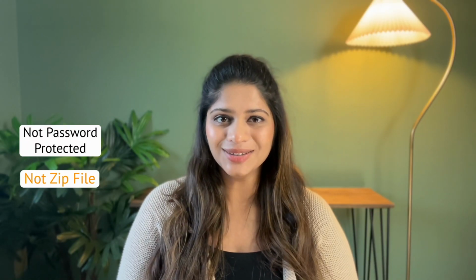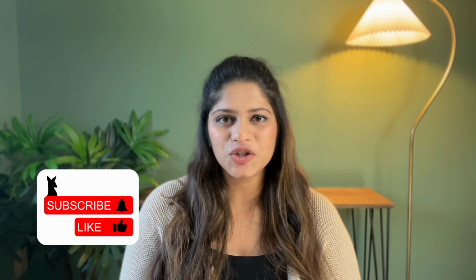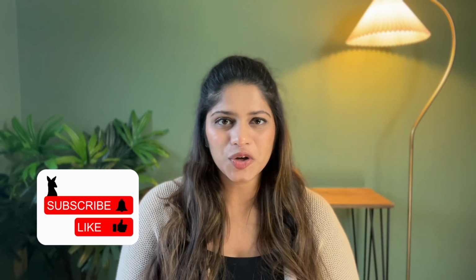Just make sure that your documents are either in PDF, JPEG, PNG format. They're not password protected or they're not a zip file. Make sure each document is not more than 5 MB and in total they're not more than 10 MB. You don't need to visit a service center to apply for Medicare. You can just email your Medicare enrollment form and supporting documents to Medicare enrollment services.